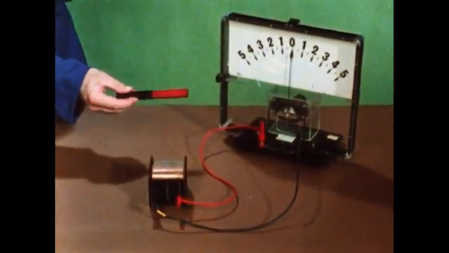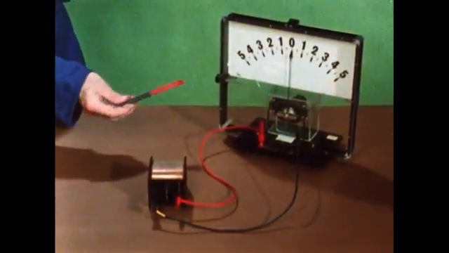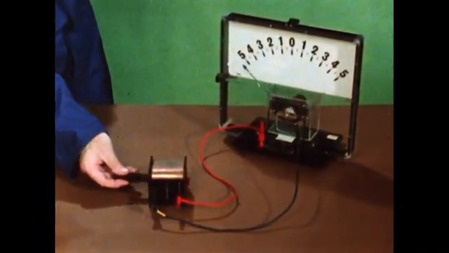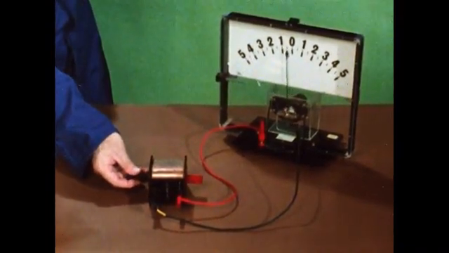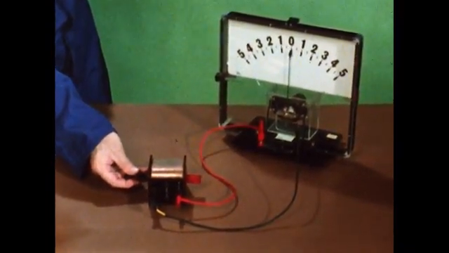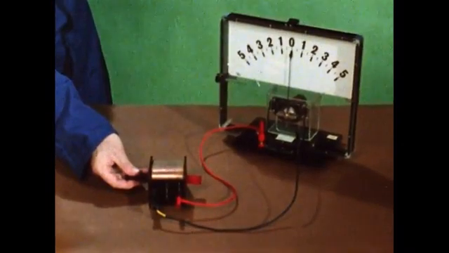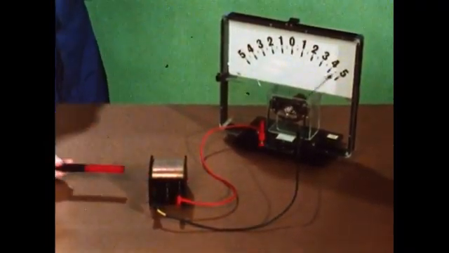We're going to push a magnet into the coil and watch the needle as we do so. There. There was a kick of current as the magnet went in, and there'll be another in the opposite direction as we pull it out again. There.